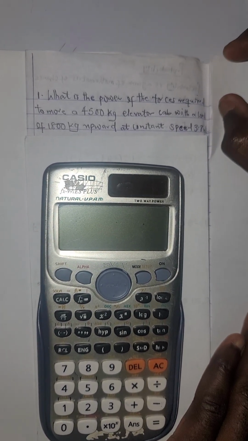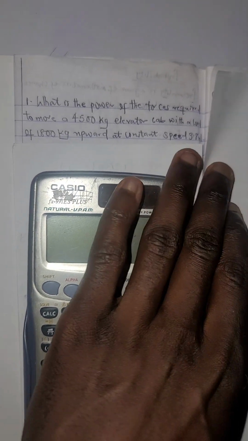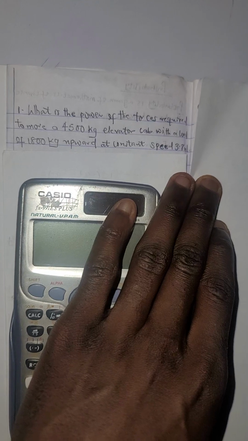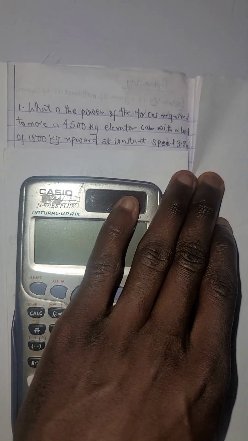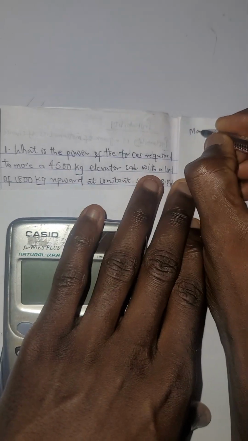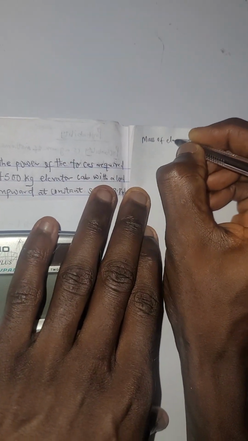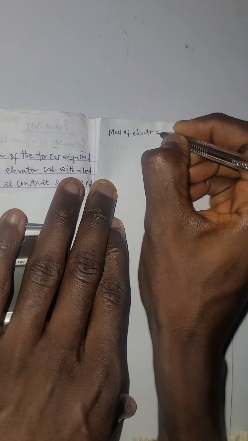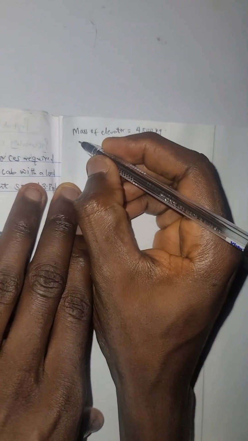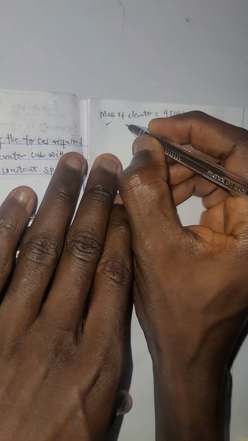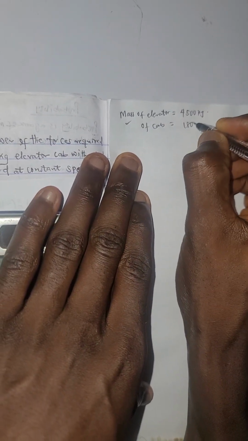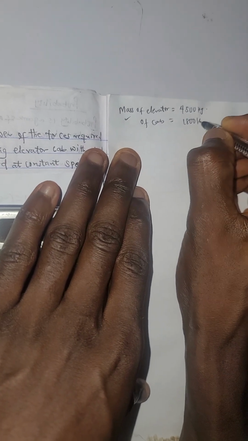Now, to do this question, you know that we are given the mass of the elevator. They said mass of elevator is 4,500 kg and mass of the cab to be 1,800 kg.